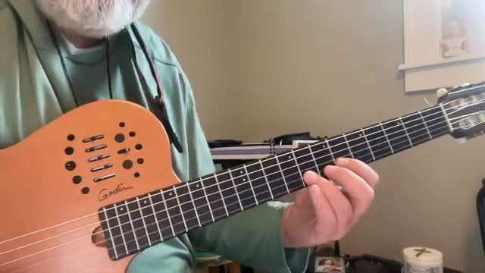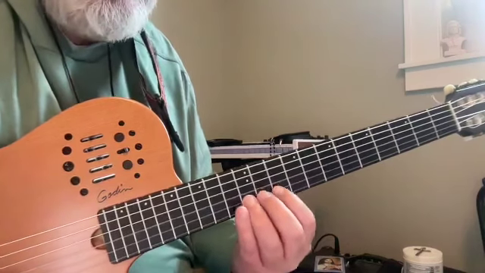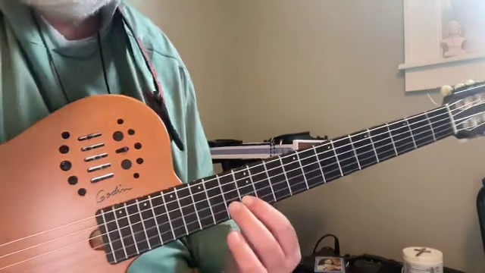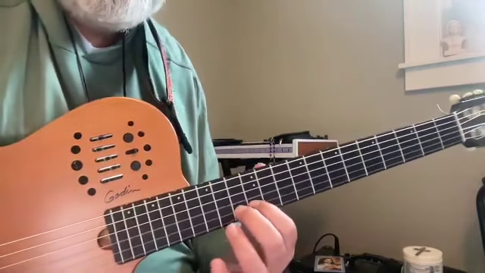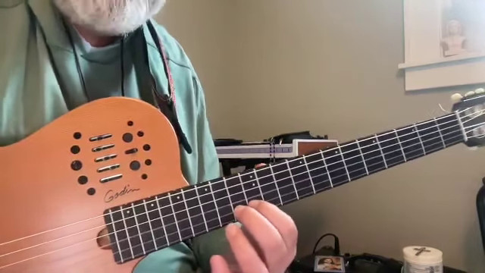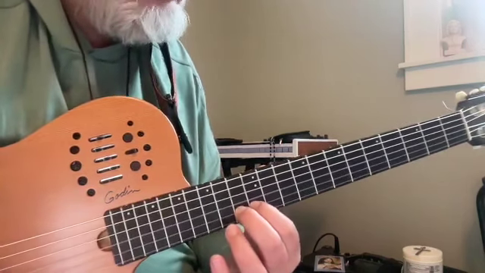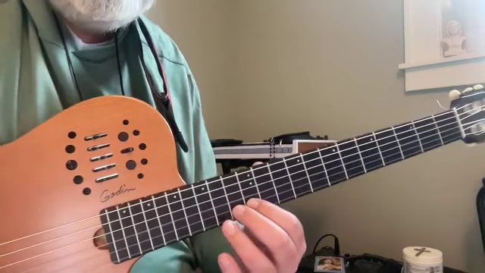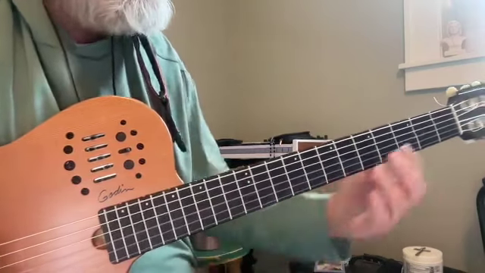From F to G as a whole, G to A as a whole, A to B as a whole, and B to C is yet another instance where we have a change of alphabet letter, but we only move a half step. All the others are whole steps. So we're going to start here at the lowest pitch available to us in standard tuning, that E down there, open 6th string.